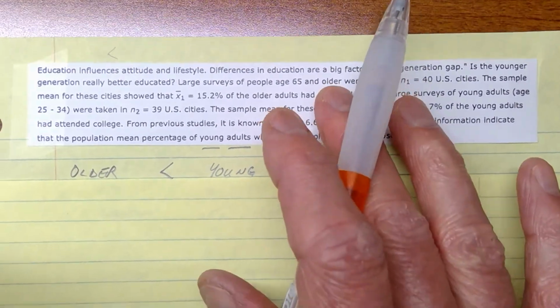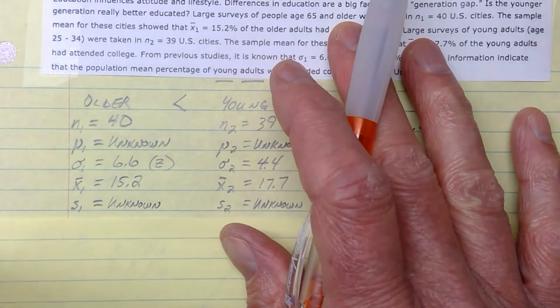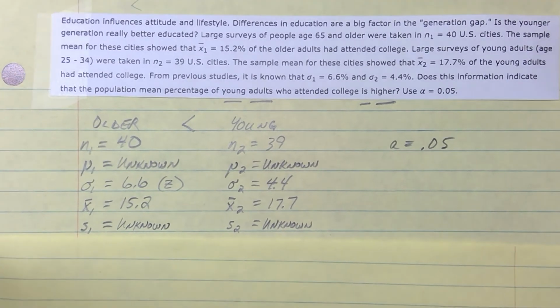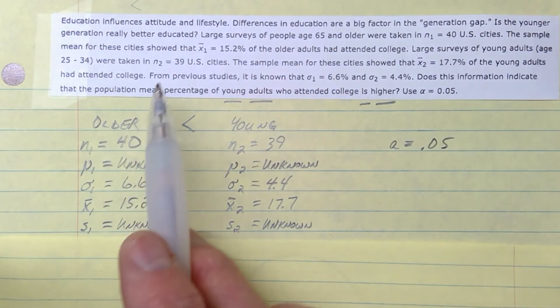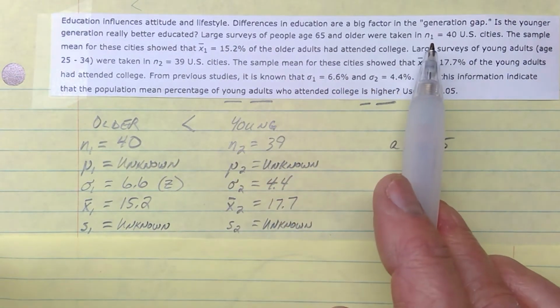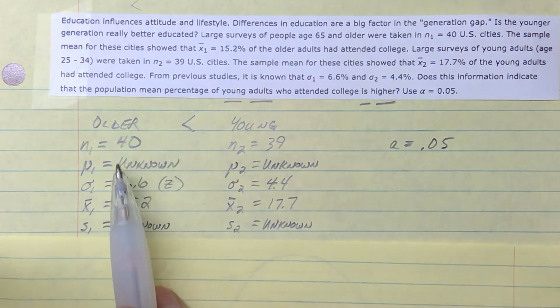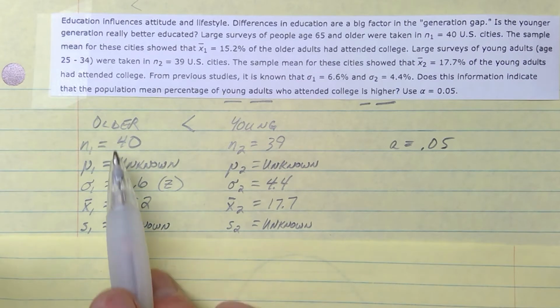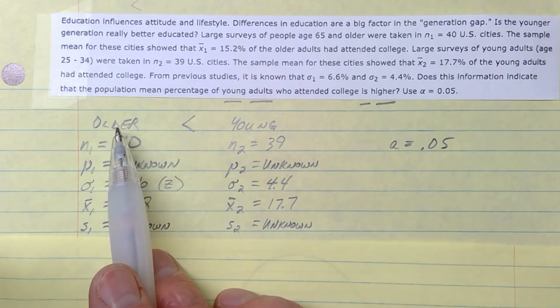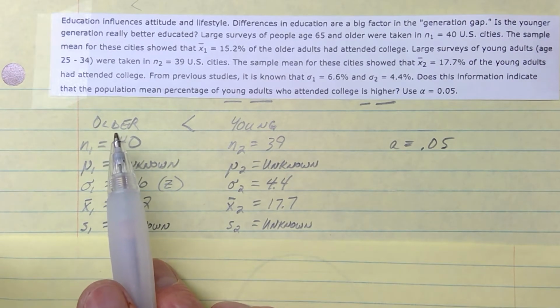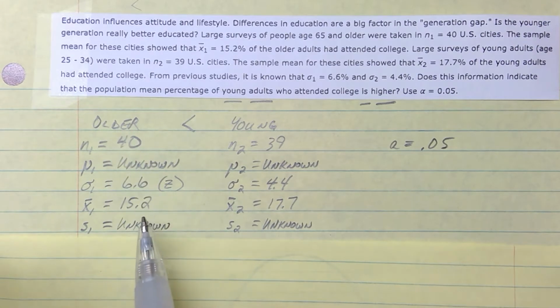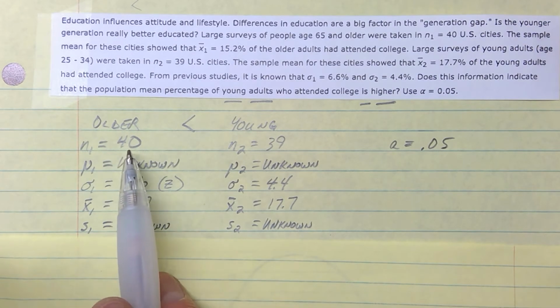All right, let's organize our information here. Before we even get started with the 5-step process, we're going to organize our information. So the first group that they mentioned, group 1 from 40 cities, that was the older folks. And I like to label my group 1 column with a word that helps me make sense of how I'm going to phrase my challenge for my hypothesis. All right, so the older folks, there were 40 of them.